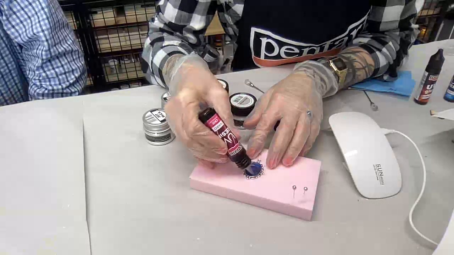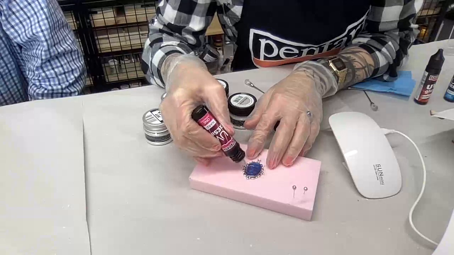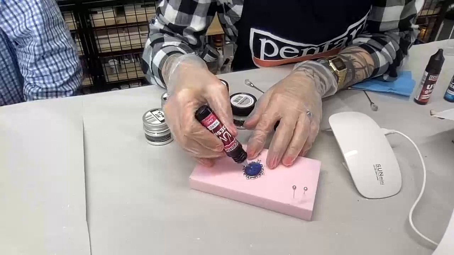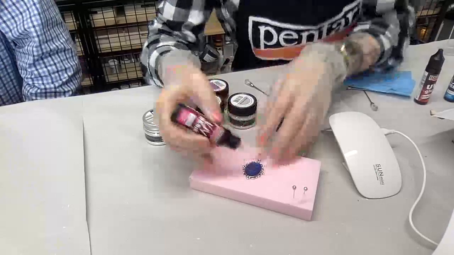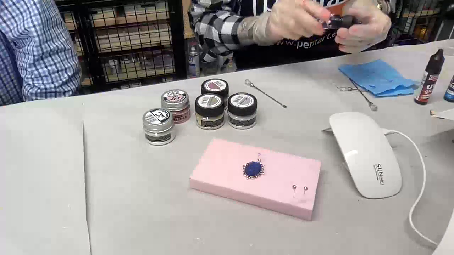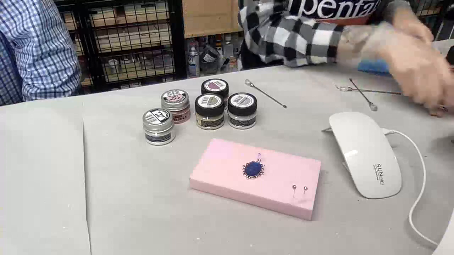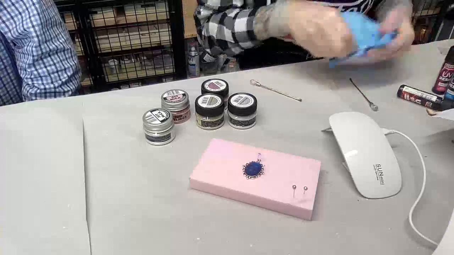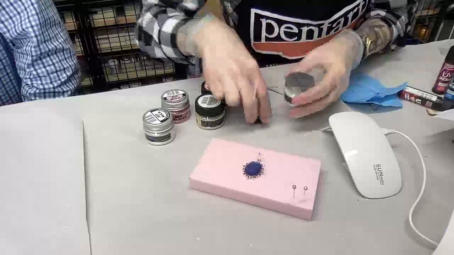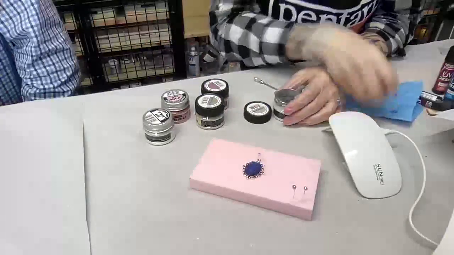This is exactly the same lamp that you can use in a manicure, so maybe you already have it at home. You only have to buy the resin. And it's a proper new one.